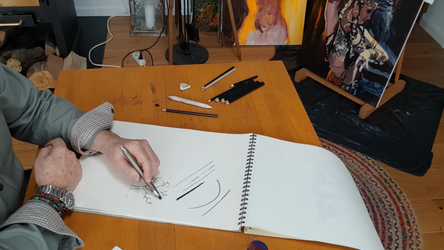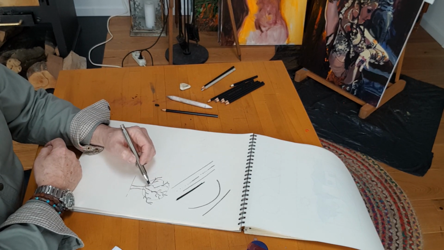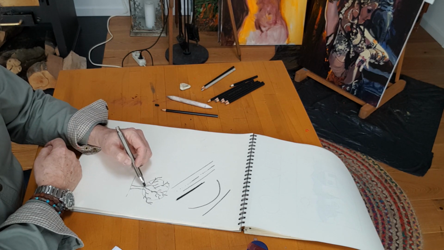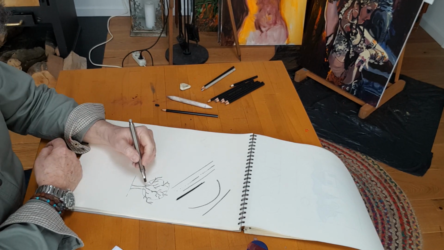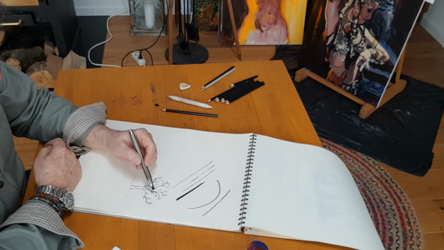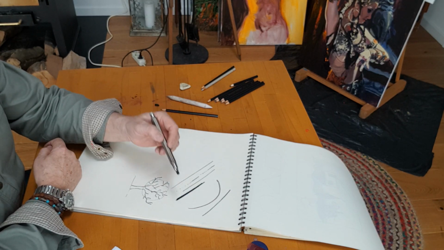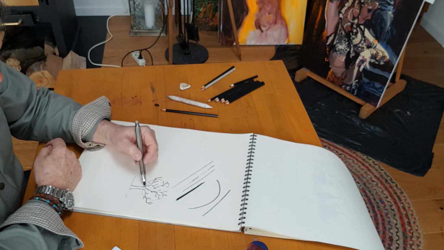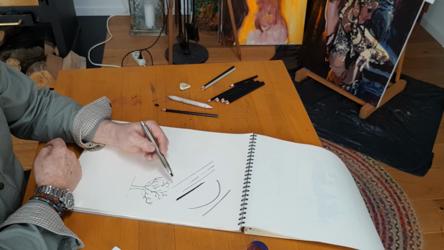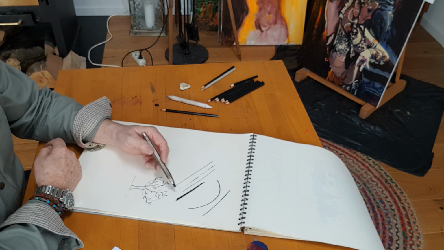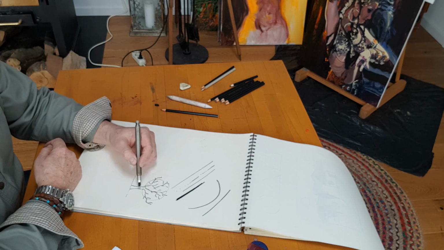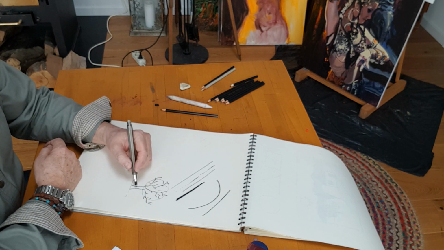Just create branches and use the things that I told you. So some lines are continuous, some lines are interrupted, some lines are straight, some lines are angled.